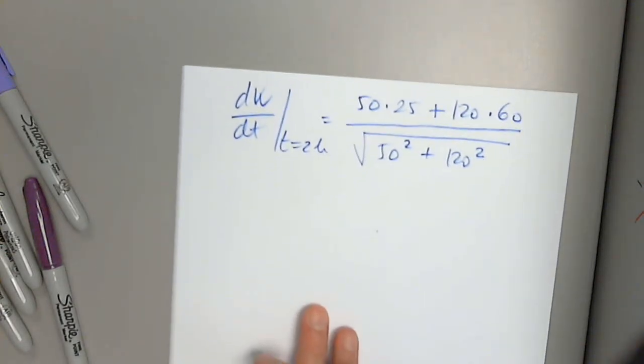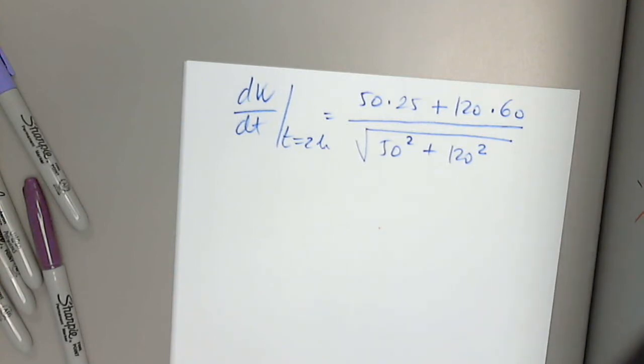I plug in everything in the calculator. Don't waste your time. Be very careful with parentheses. Let's do this together, please. Parentheses around the top. And we have 50 times 25 and plus 120 times 60. By the way, before I put in everything, what type of number do we expect? Is the distance increasing or is the distance decreasing? Do I expect an answer that is positive or negative? They're moving away from each other. Of course, the rate of change will be positive. Divided by, and the square root. You know me, I have to have parentheses, although it may not be necessary with your sophisticated calculators, but I'm not sophisticated myself, so I have to check these.